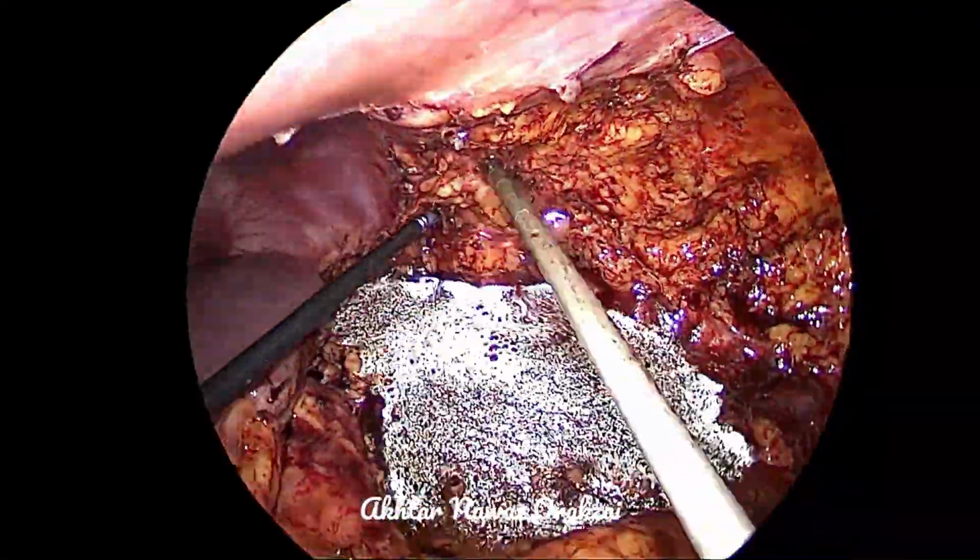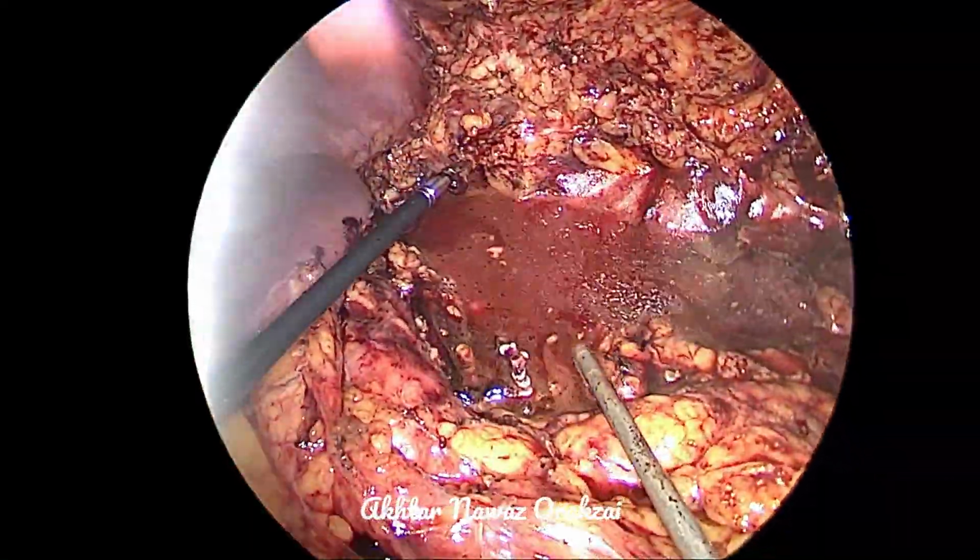So the kidney is then mobilized and we will clean the area and then place a drain.